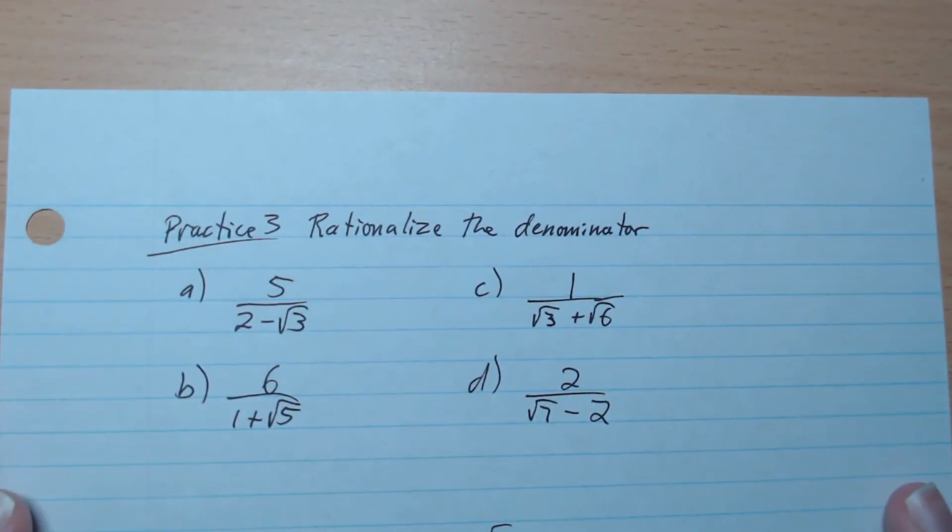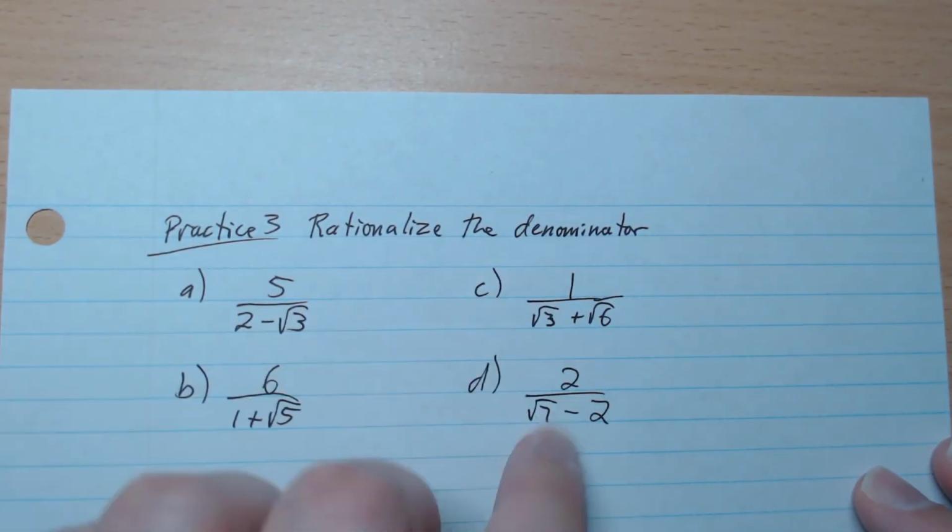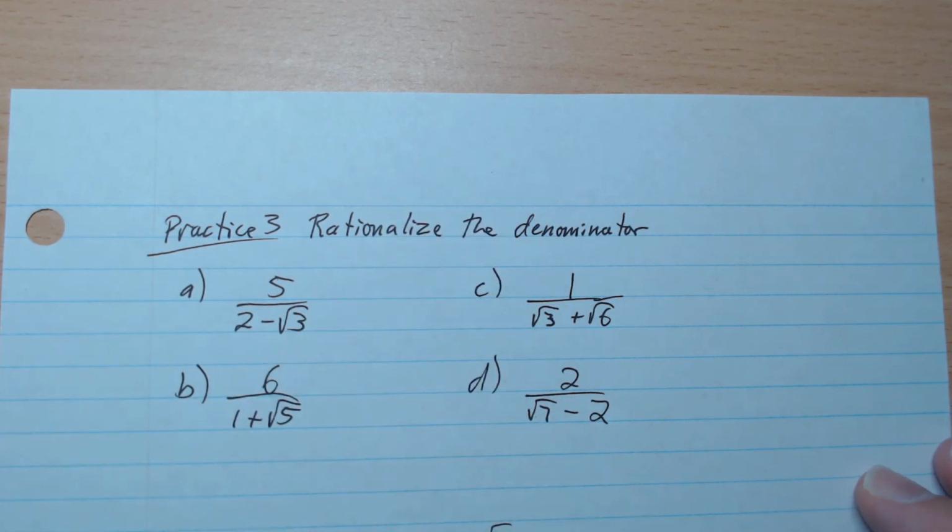Okay, time for some practice. Practice number 3, A, B, C, D. Go ahead and pause the video and rationalize the denominator.